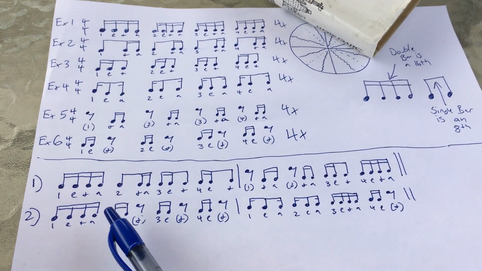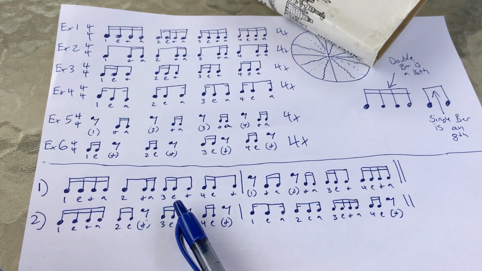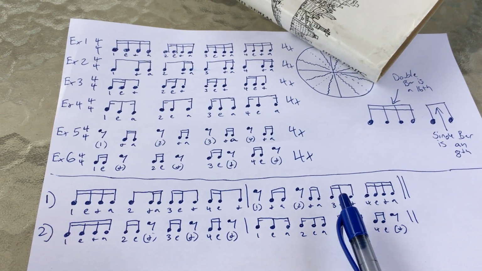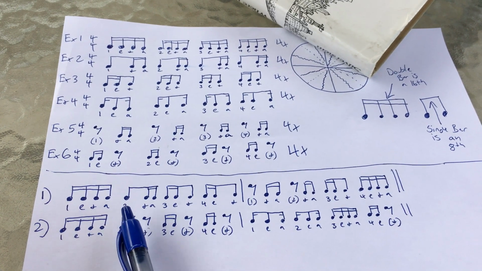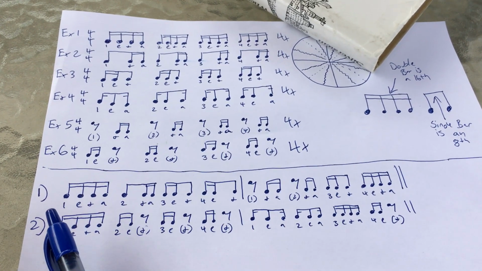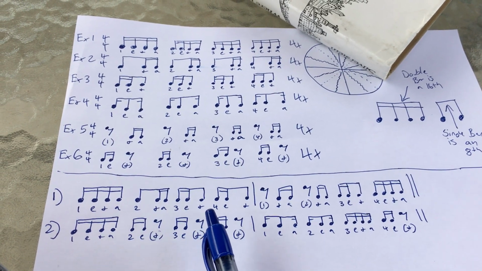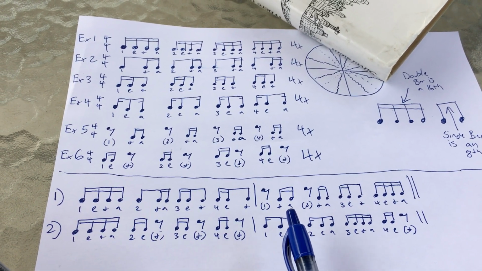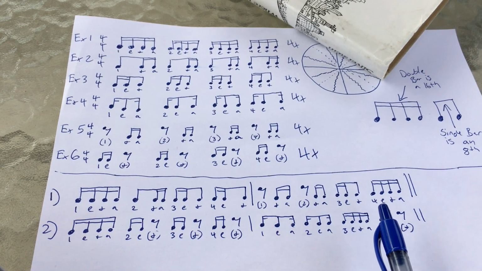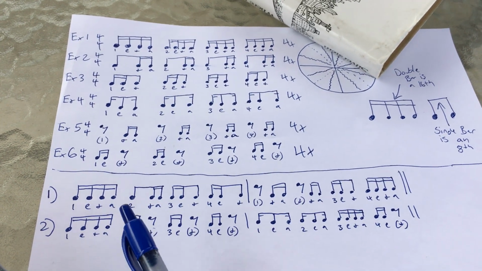So number 1, I wrote all the numbers out down here for you. It kind of looks like a lot, but if you think of this and you apply it to this, it's not too bad. Number 1 is 1 E and a 2 and a 3 E and 4 E and a 3 E and 4 E and a. Now if I play number 1, it would be like this.